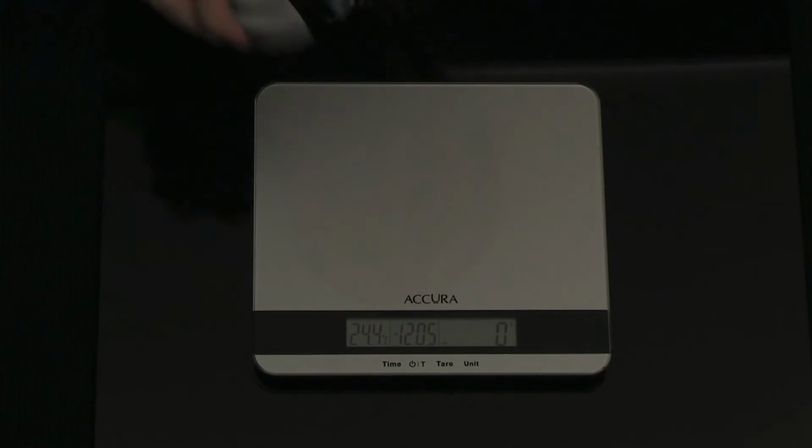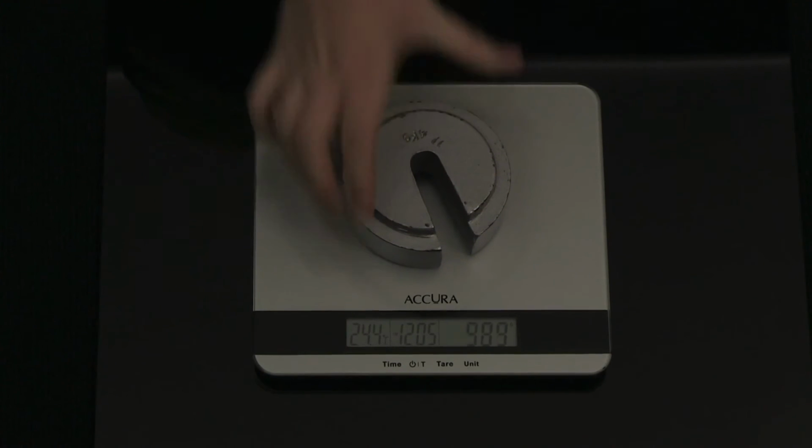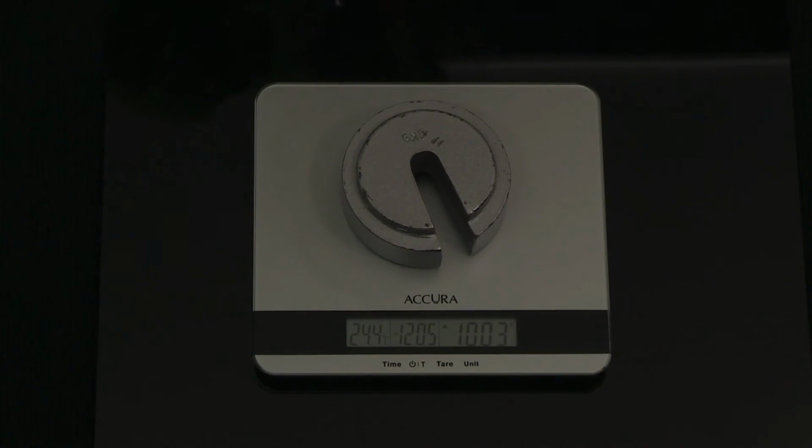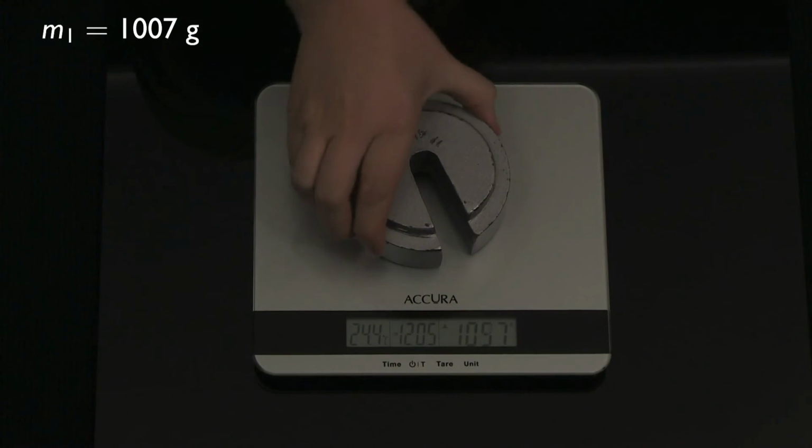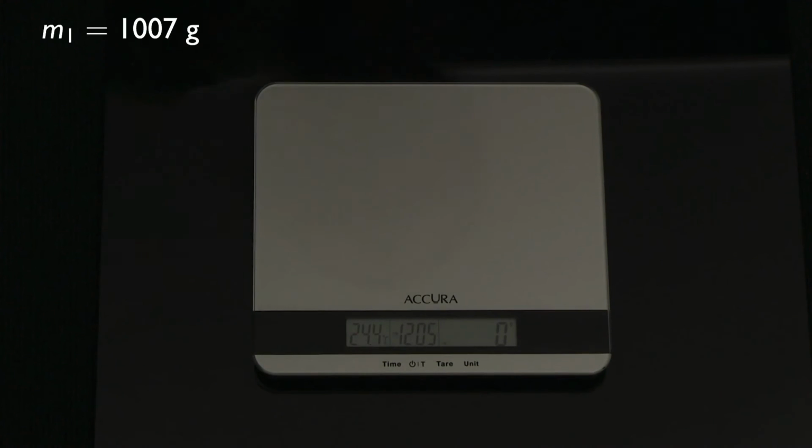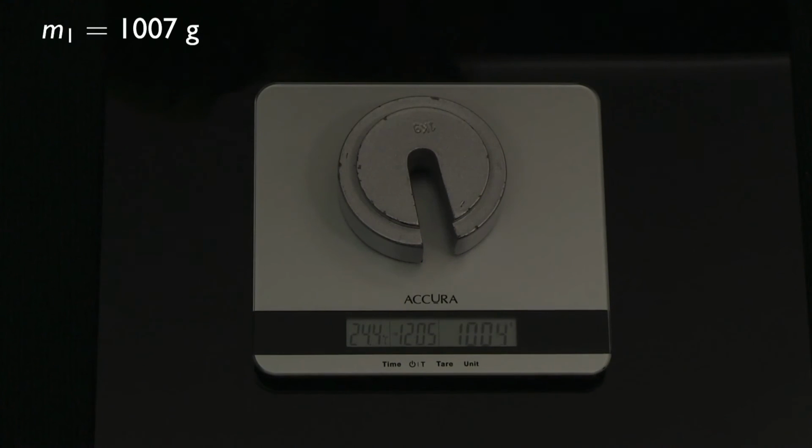Okay, so let's measure the mass of these 5 masses. This first one is 1,007 grams. This second one is 999 grams.